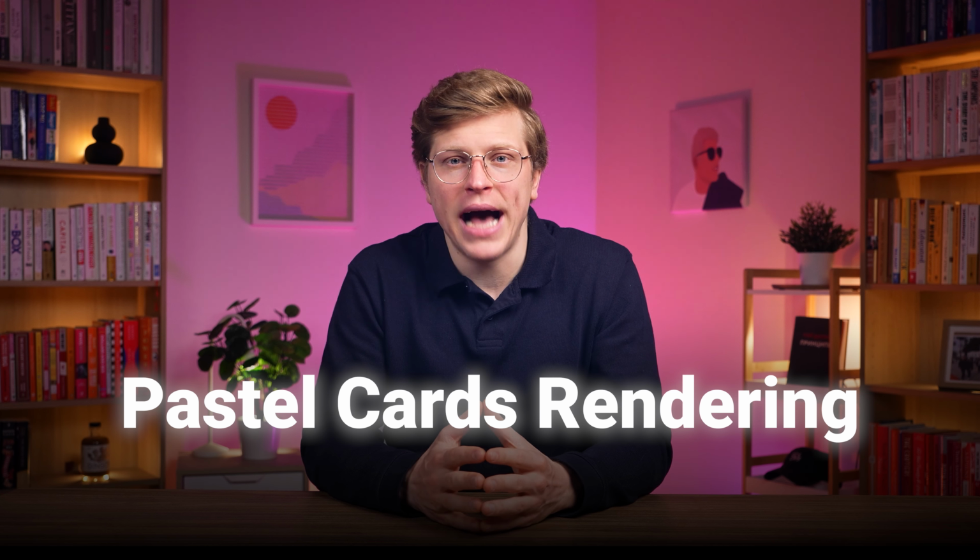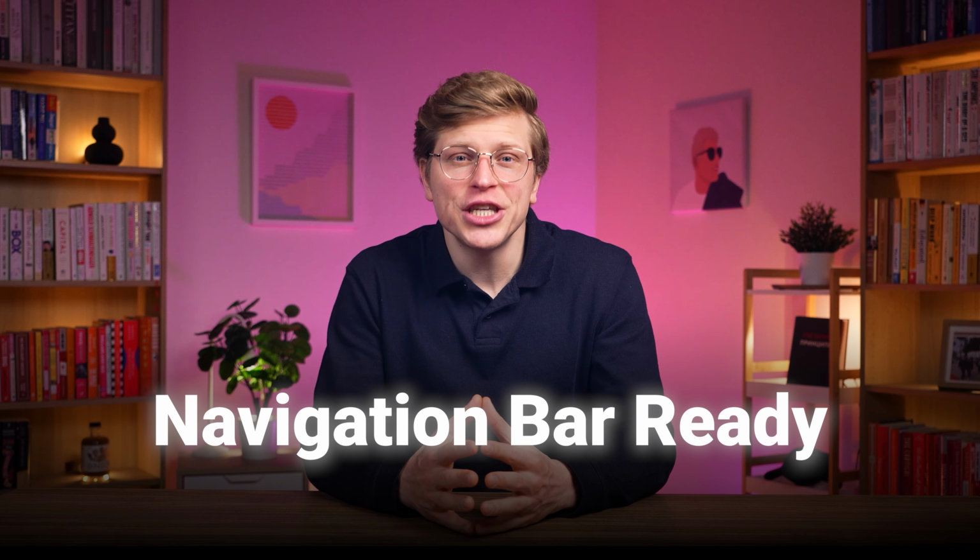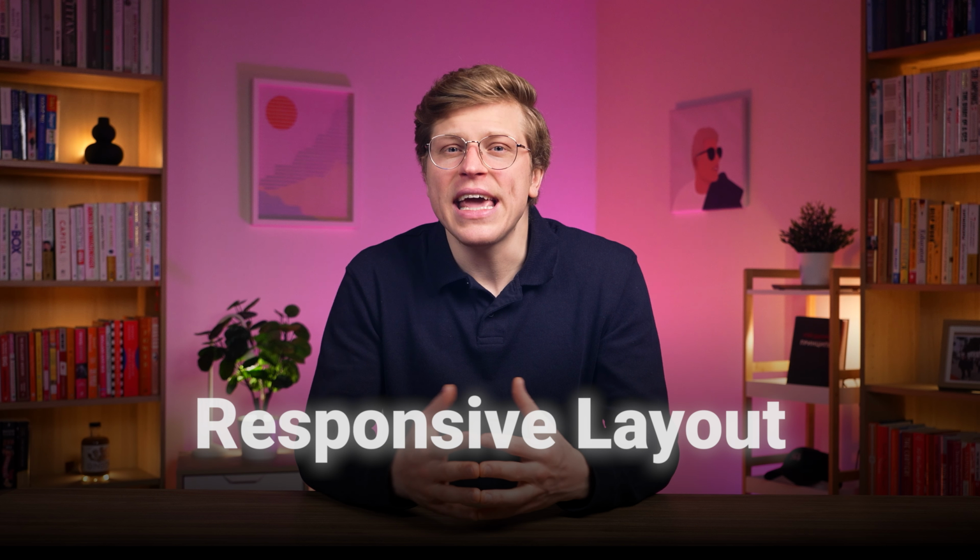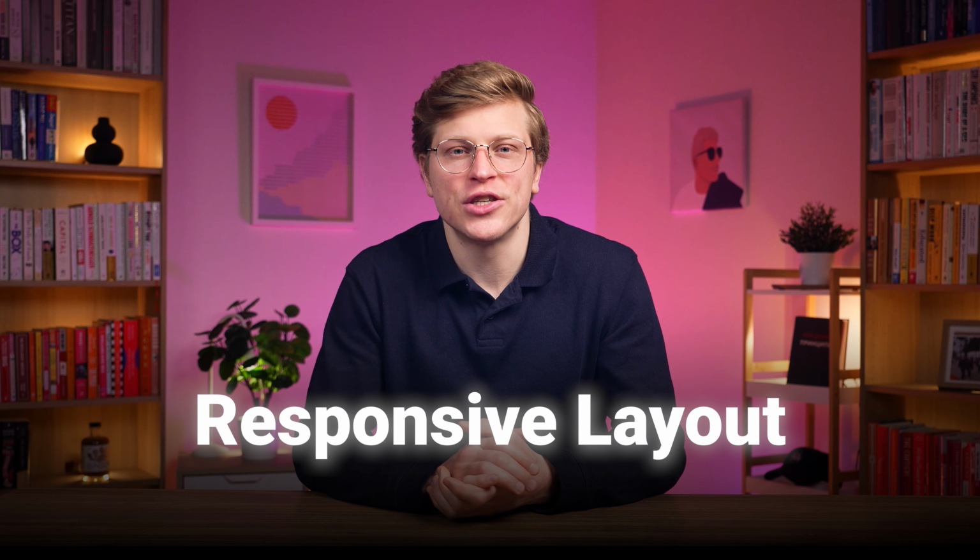The grid came together well. Cards were rendering with their pastel backgrounds, the navigation bar was in place, and the layout was already adapting to different screen widths. The homepage is there. The next step is building the actual space where notes get written.